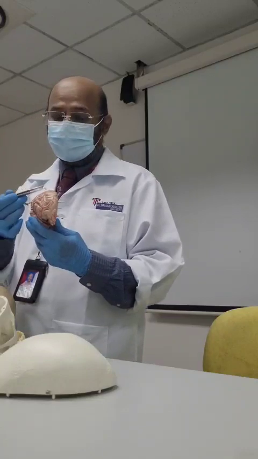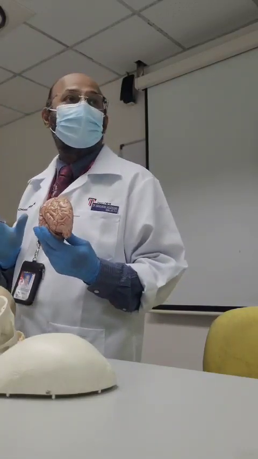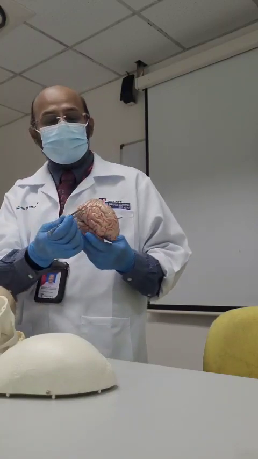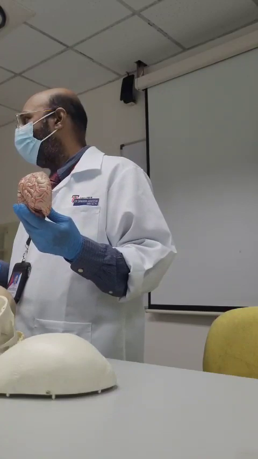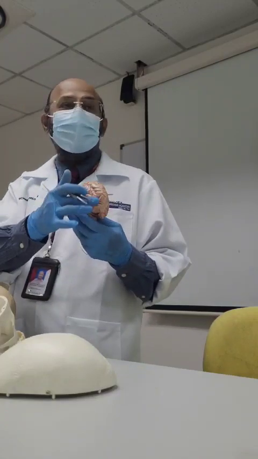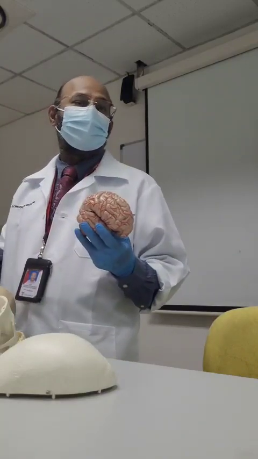Now anything in front of the central sulcus is precentral, that is motor. This is the motor cortex. All these things are the premotor cortex. Clear? Now this is a very important area from your point of view. Clear?